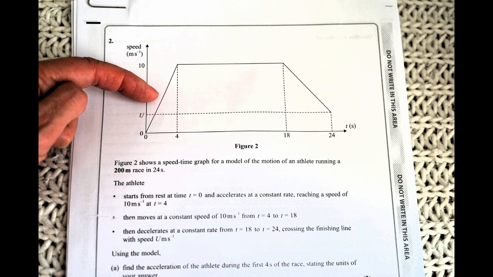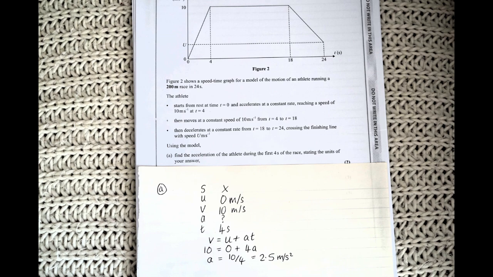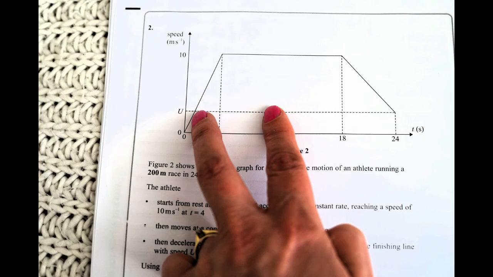Part A. We can see from the straight line on the speed-time graph that we are dealing with constant acceleration, therefore we need to use a SUVAT equation. So we'll take stock of what we know and what we don't know. We can then conclude that v = u + at is the equation to use, as we don't know s and don't want to know s. So next step is to substitute in the values and rearrange, and we find out that a is 2.5 meters per second squared.